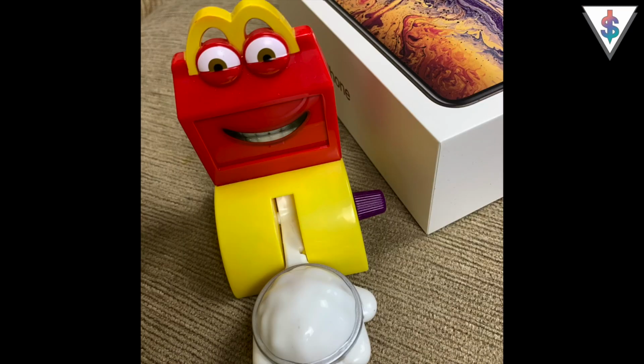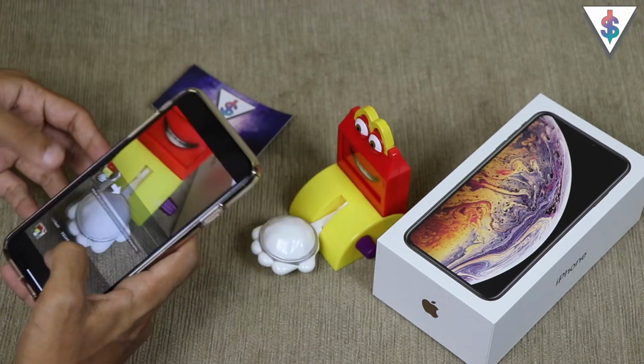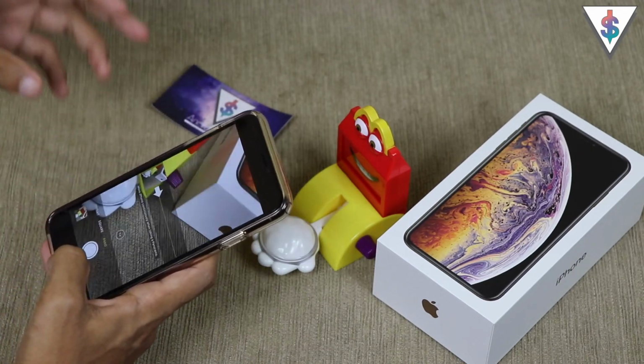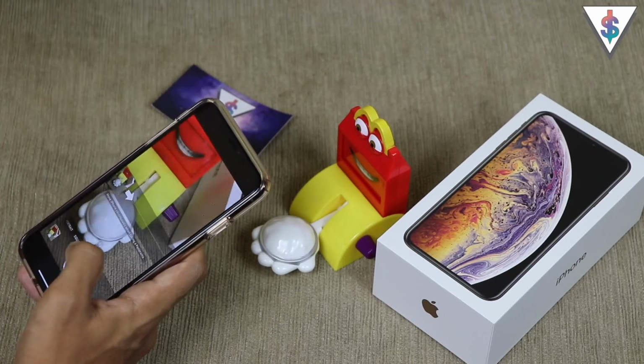Finally we have the panorama mode. I think again pretty self-explanatory. Everyone knows about the panorama. So in order to get an idea about the camera performance in panorama of the iPhone XS Max, here's a camera sample.